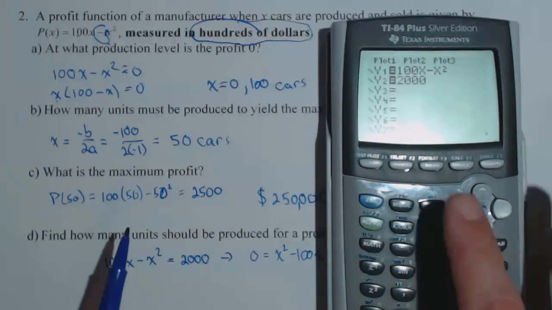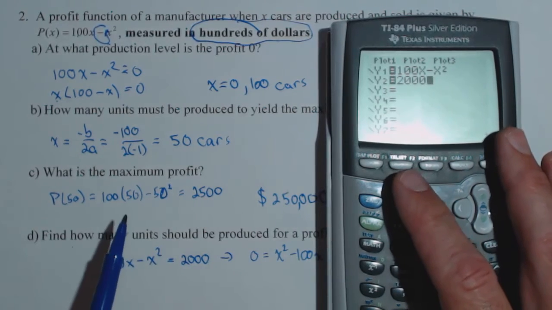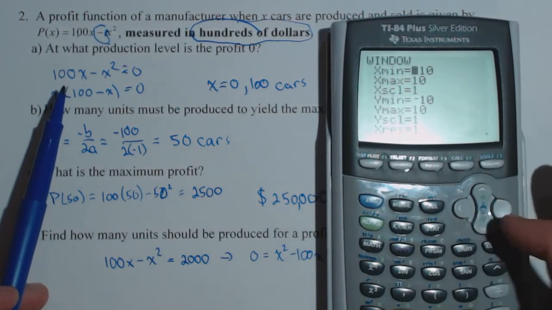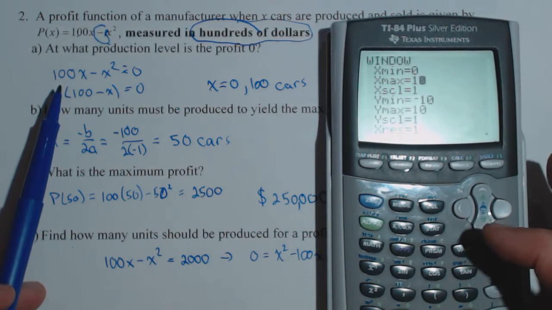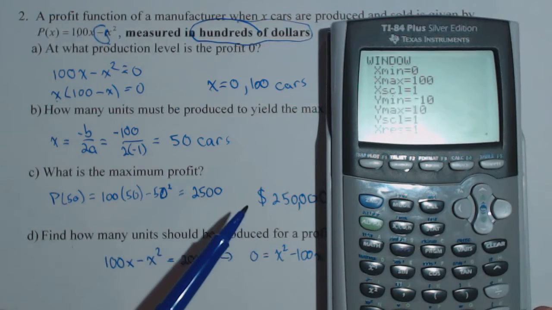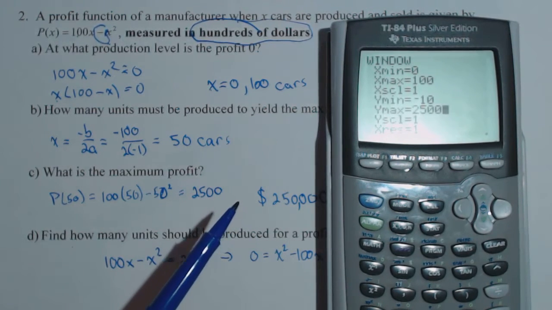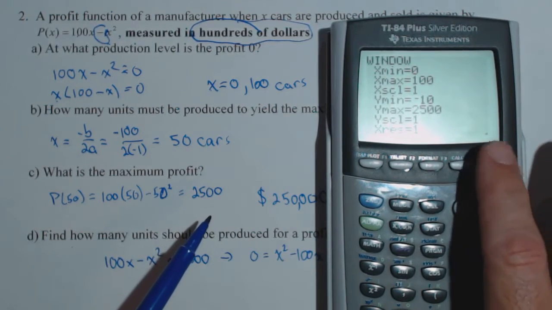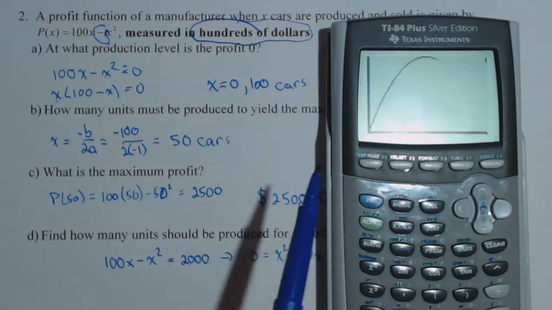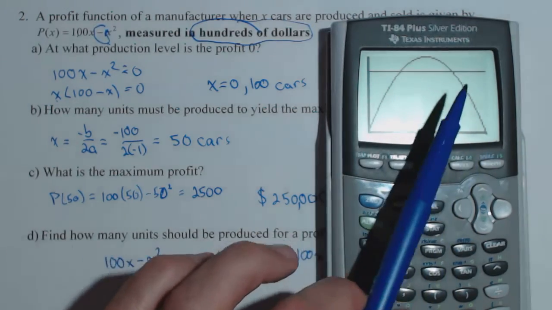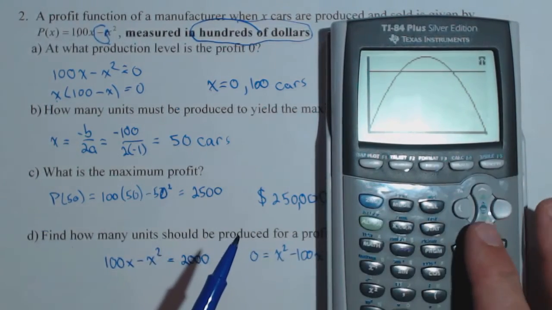But I'm not going to see much if I don't extend my window. Remember, we had zeros at 0 and 100. So let's let our x's go from 0 to 100. And then our y max needs to be at least 2,000. Well, 2,500 was our max, so we should be able to see this pretty well. There's our quadratic. There's our 2,000. And here are our two values, and we want both of them.